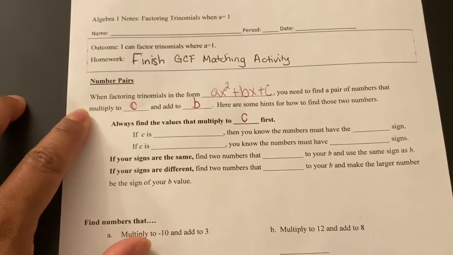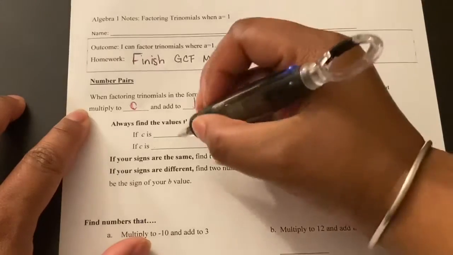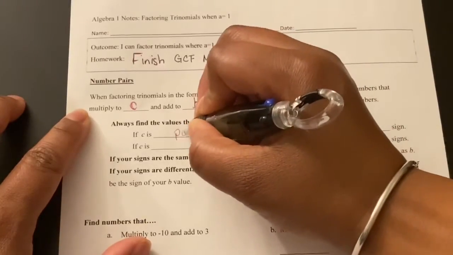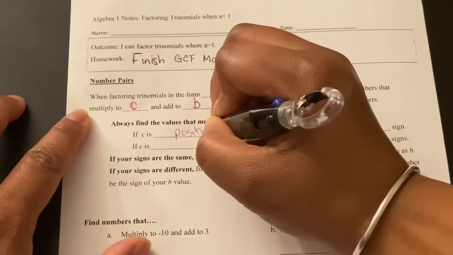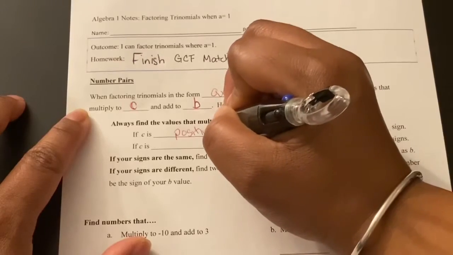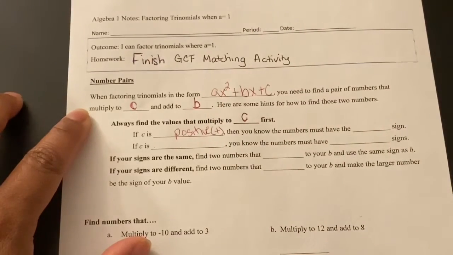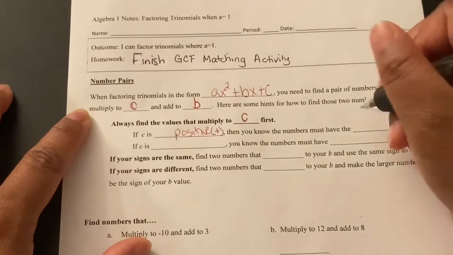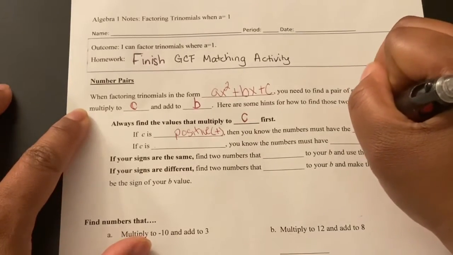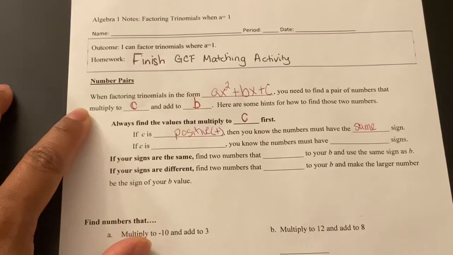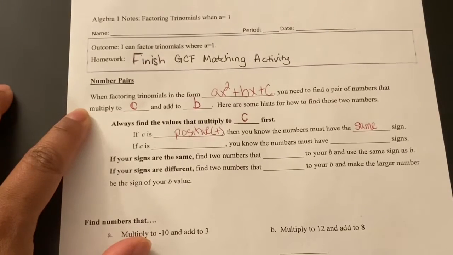If c is a positive number, then you know the numbers must have the same sign, which means they can both be negative because 2 negatives make a positive, or they can both be positive because 2 positives multiply to make a positive.